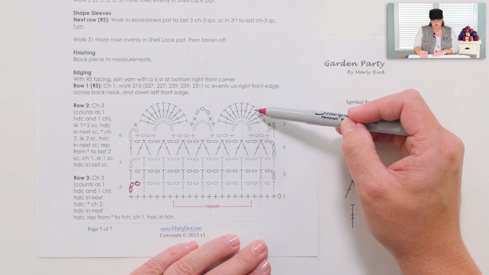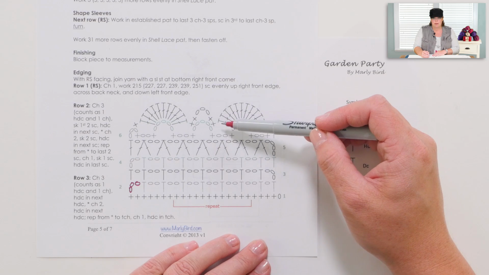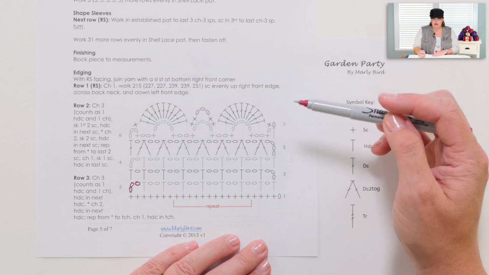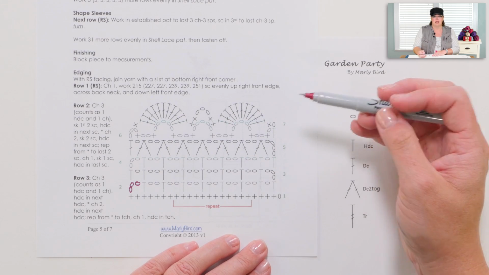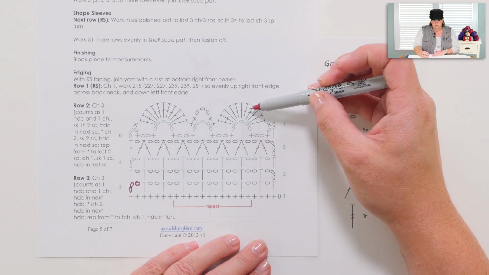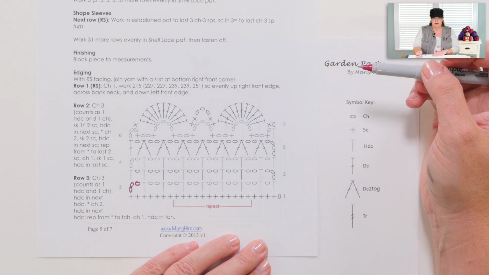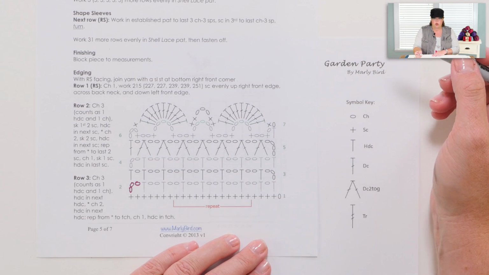But see how each one has its own individual top hat? So it is very clear to me that these stitches are individually completed, and they will be done on their own the whole way. I hope this helps you out with reading charts, and it helps you see better visually what you're going to be doing.